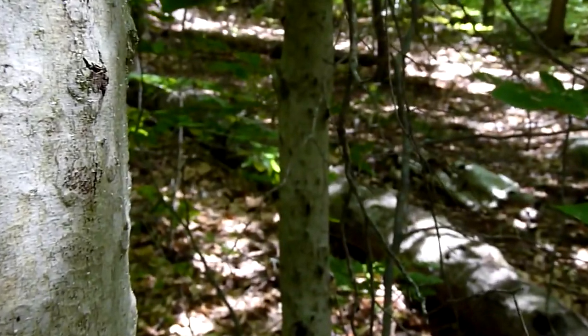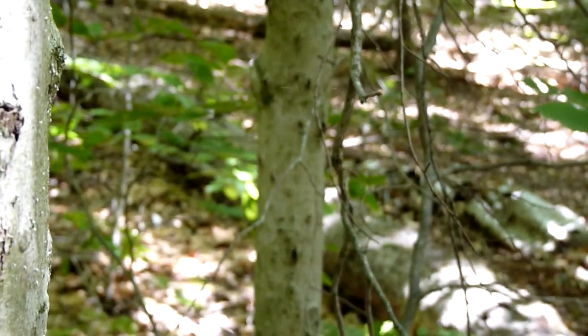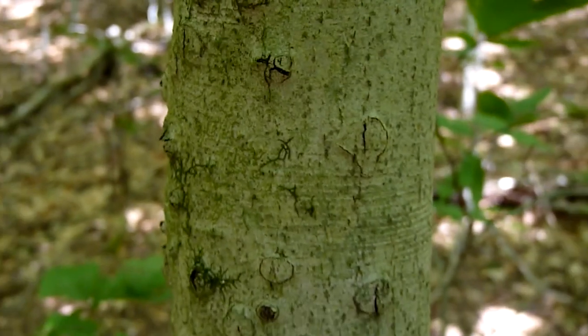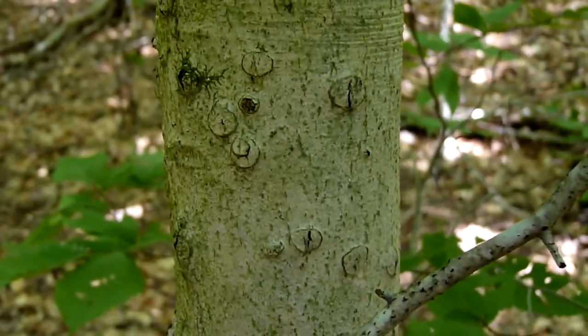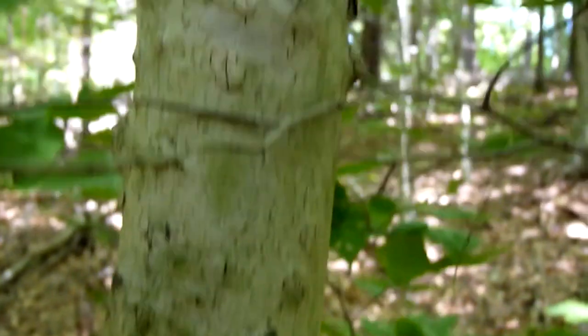And so unfortunately they attack even small trees like this one. And you can see there's a lot of those blisters. I'll get closer. And even on the bark of a young tree like this, it's already been infected by the beech scale.